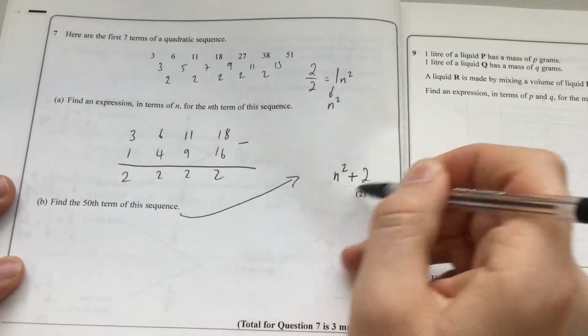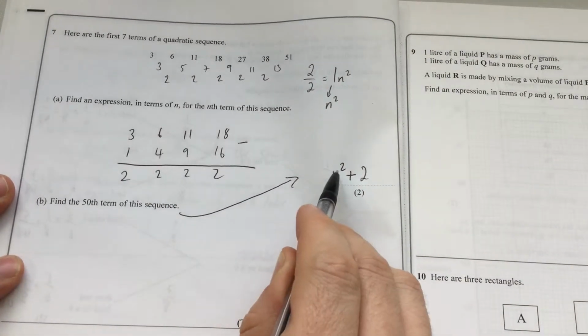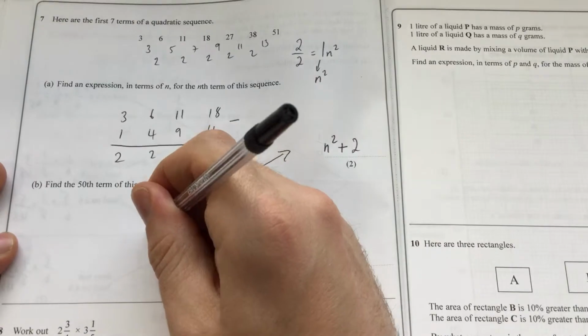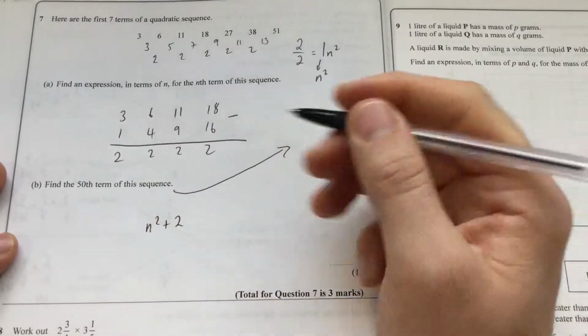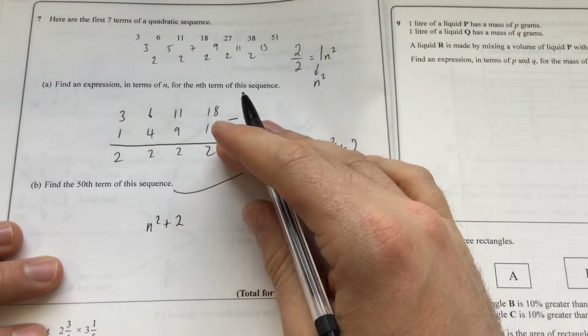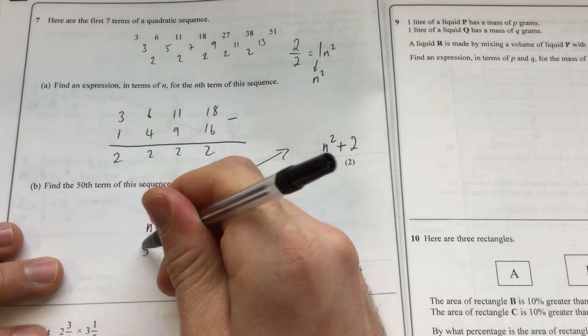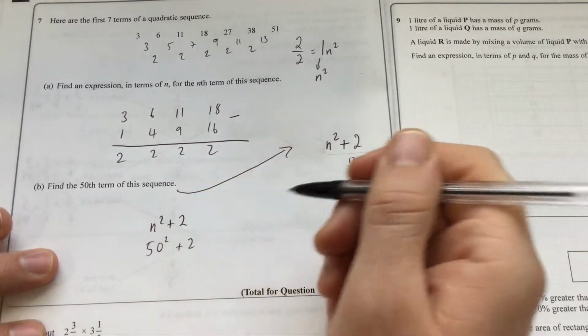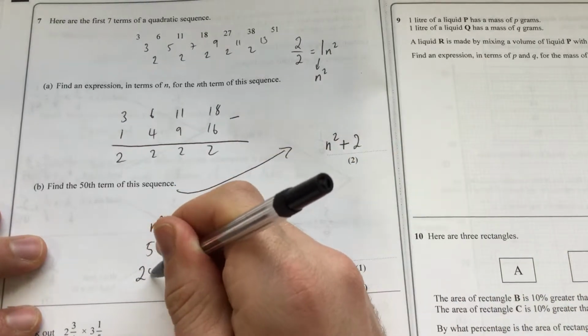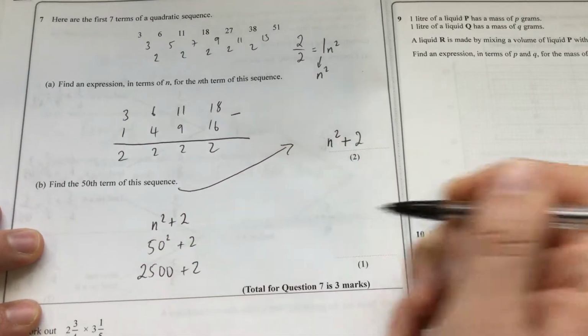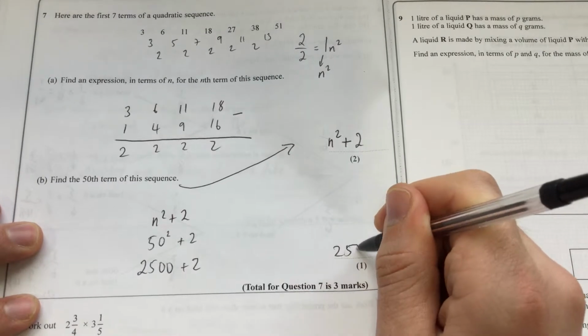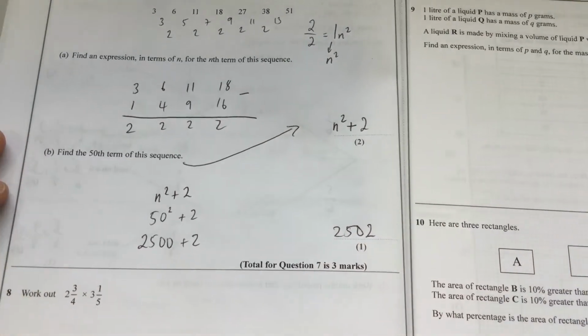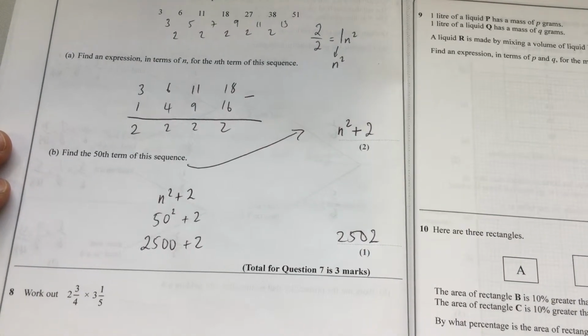If you ruin this, but you do the 50th of your rule, you still should get the next mark. So n squared plus 2 is the generator really, the function machine. 50's got to go into it, so 50 changes the n. So it's going to be 50 times 50. 5 times 5 is 25 with 2 zeros. And then we add the 2. Okay, so 2,502. Okay, nice and straightforward.